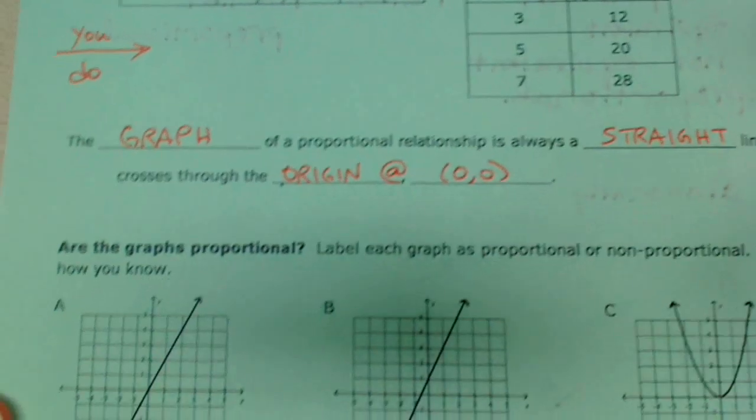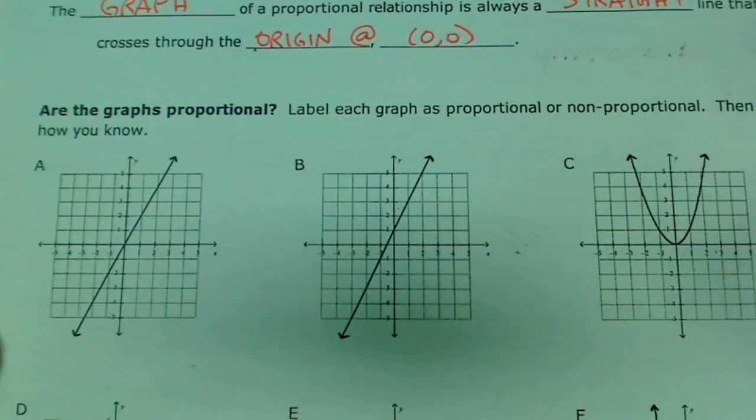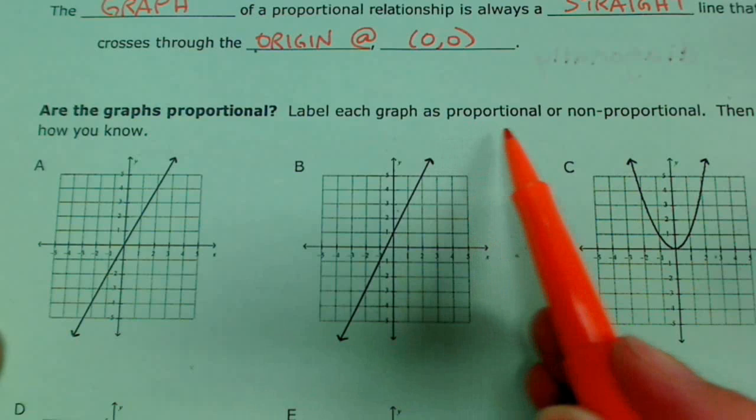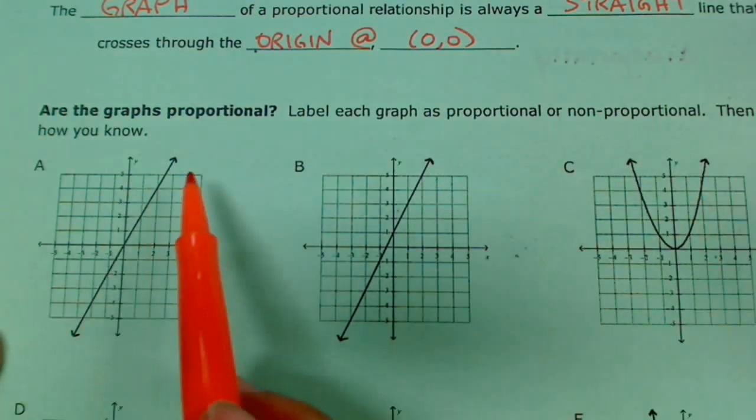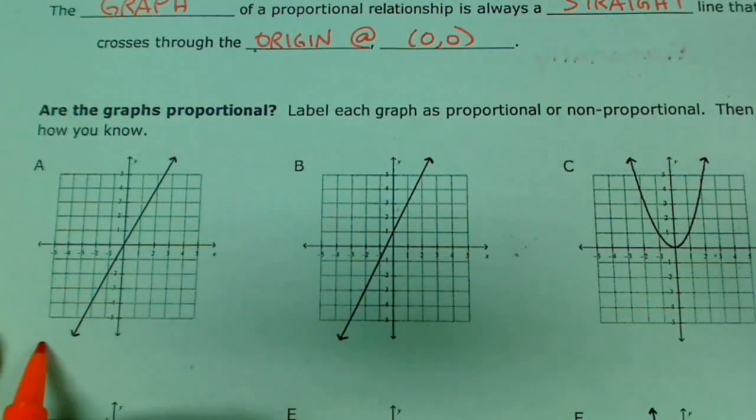So let's look at A. What I'd like for you to do here is label each graph as proportional or non-proportional, and then tell how you know. Well, the way we can figure it out is by writing the words straight and origin.